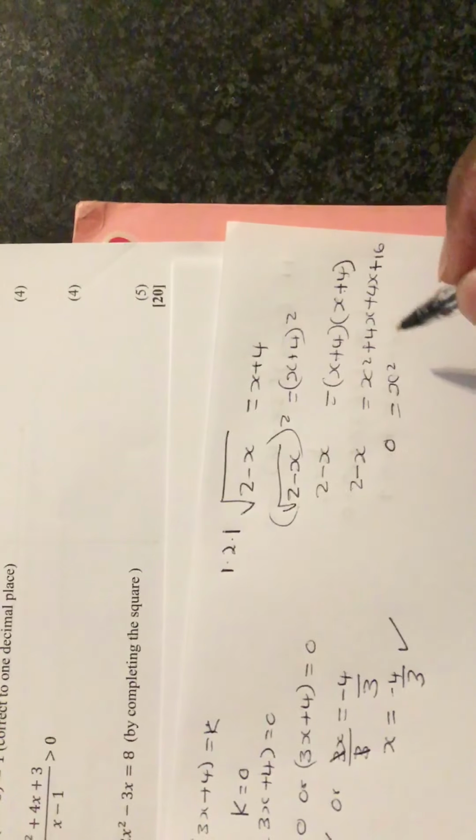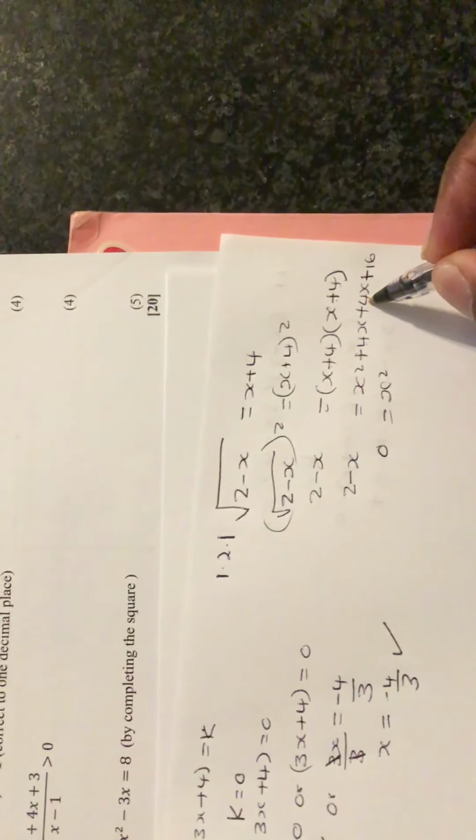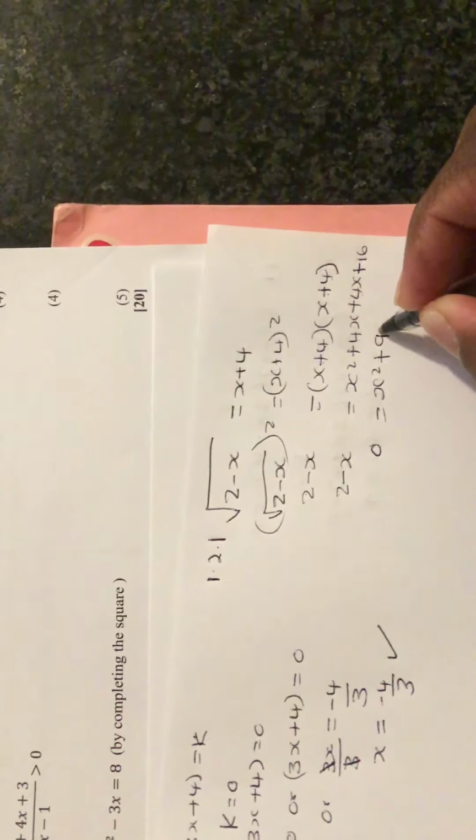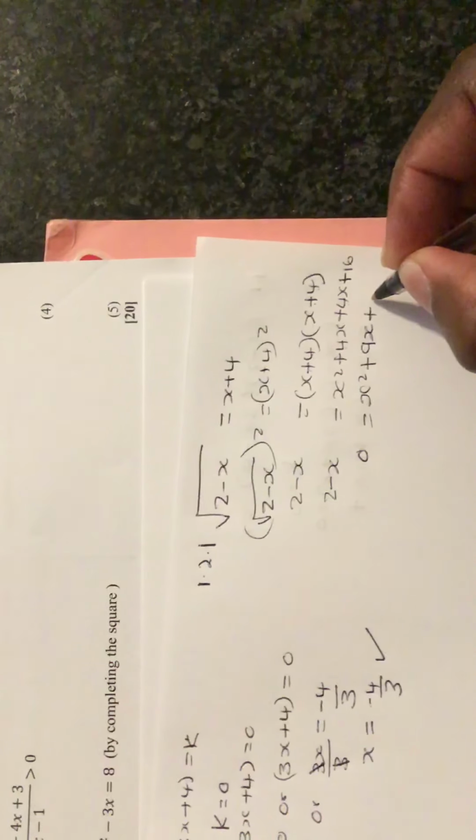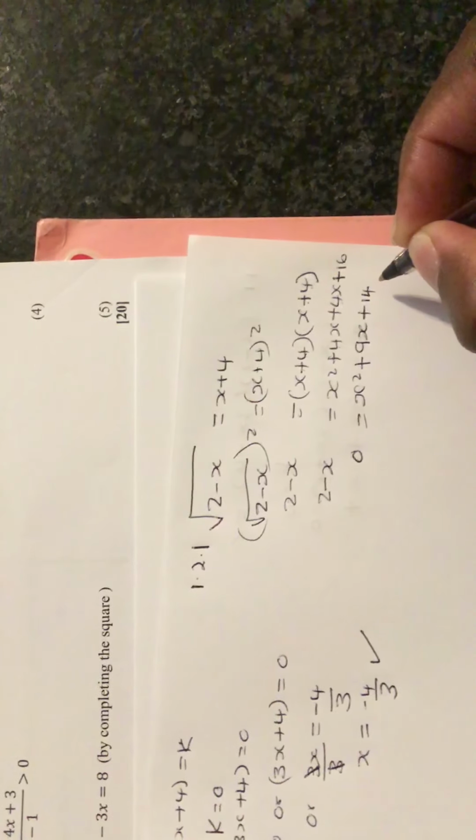Now we have, we can take everything this side, or either way, we can put 0 here because there's not many terms this side. And then here, x squared remains the same because there's no other x squared. 4 plus 4 is 8, plus 1 is 9. So we've got plus 9x. 16 minus 2, you're actually going to get plus 14, right?